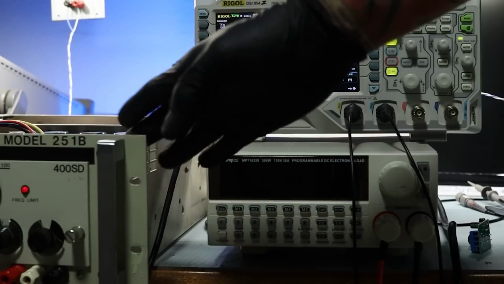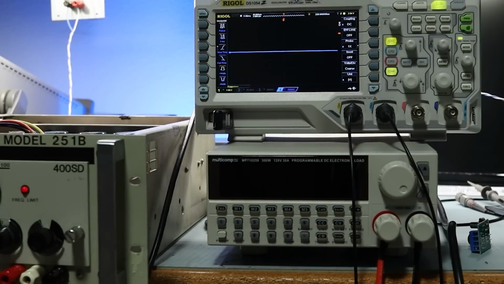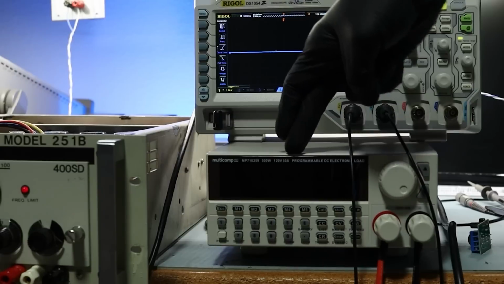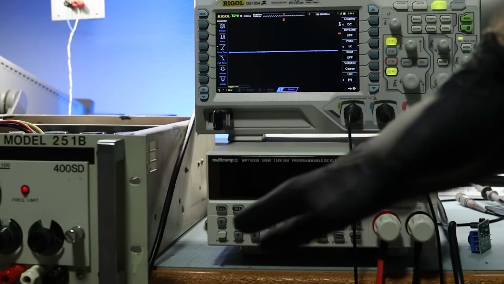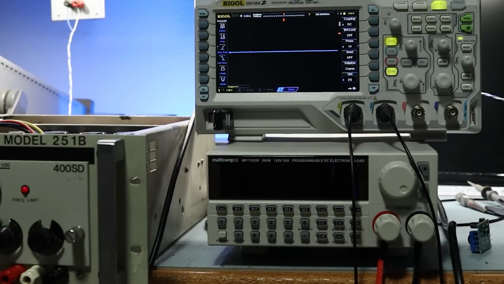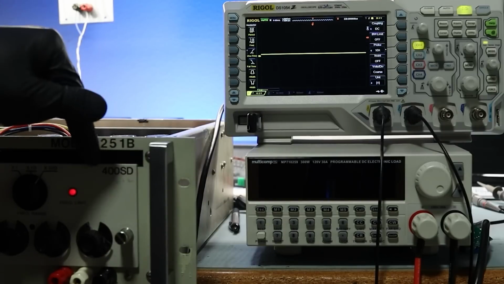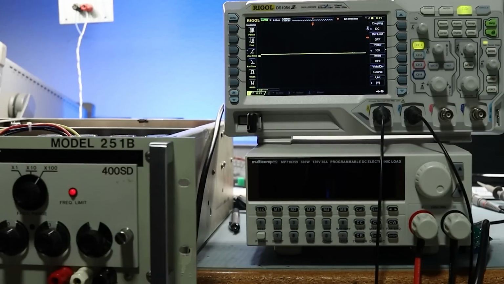So what happens if we load this linear power supply down? What does the output waveform look like? That's what we're gonna do right now. So I've got my multi-comp active load here. I'm gonna load it down to 25 amps, 30 amps, and we'll see what happens to the output voltage over here, okay? Let me just connect this up real quick. Got my load connected to the output of my power supply over here, and we're monitoring it on channel 1. So let's go ahead and turn it on.